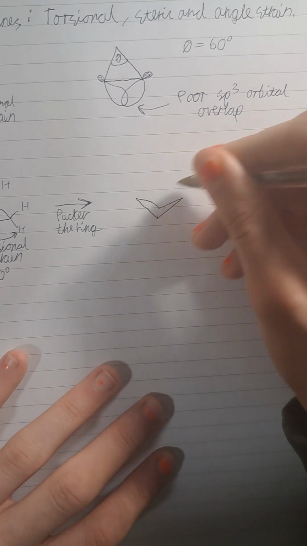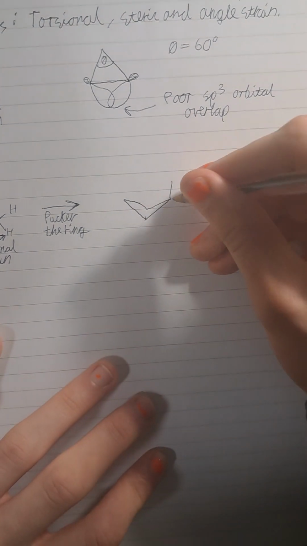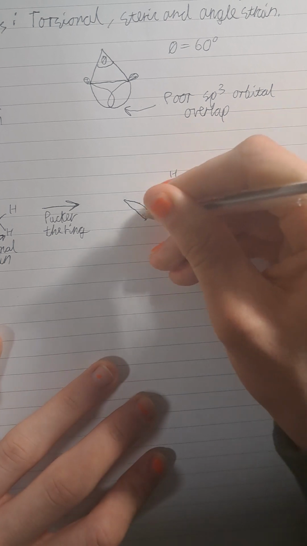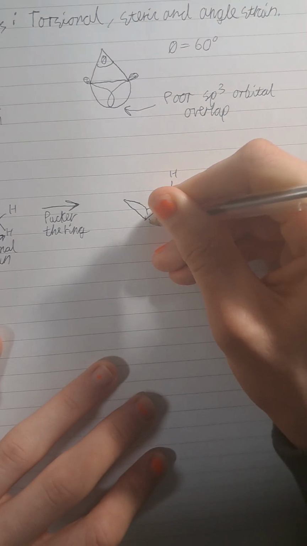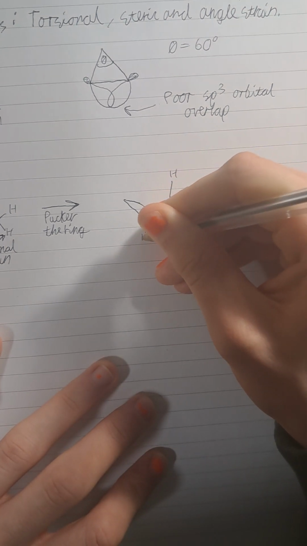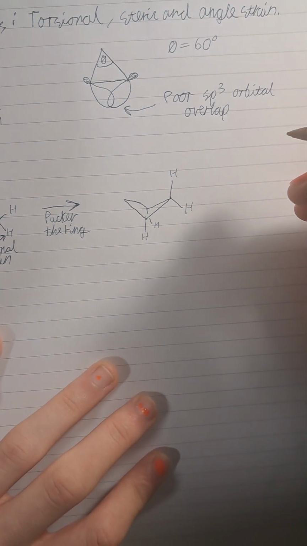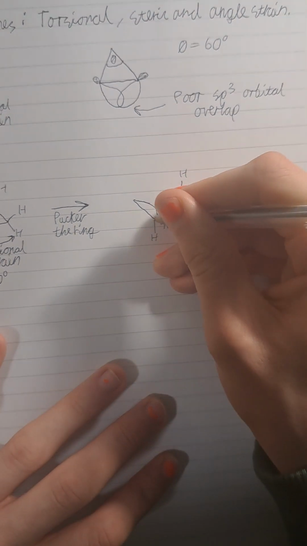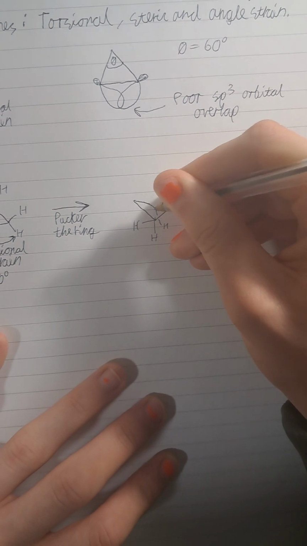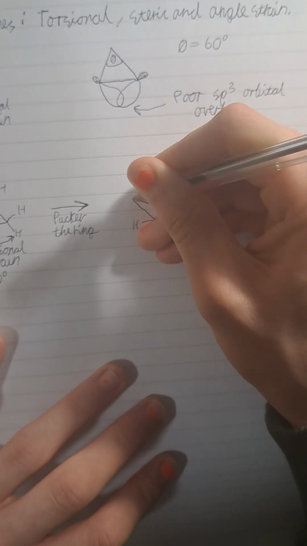Oh, I've drawn that badly. There should be straight lines, but yeah, I haven't done that quite well. Oh well. There we go. Getting on all these hydrogens. I think I've done it a bit dodgy. Doesn't matter. It looks something like this.